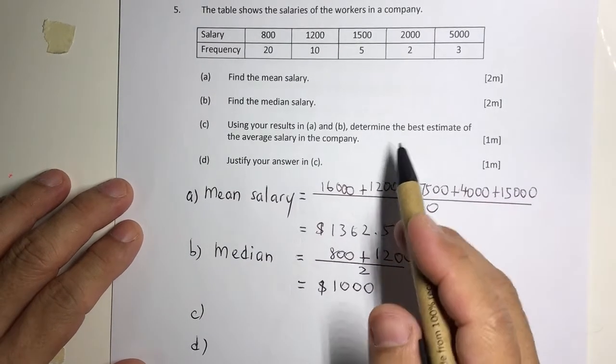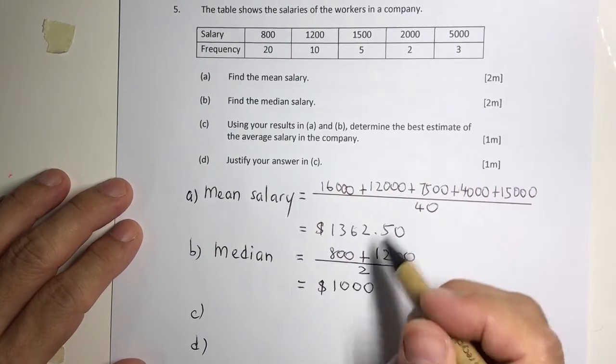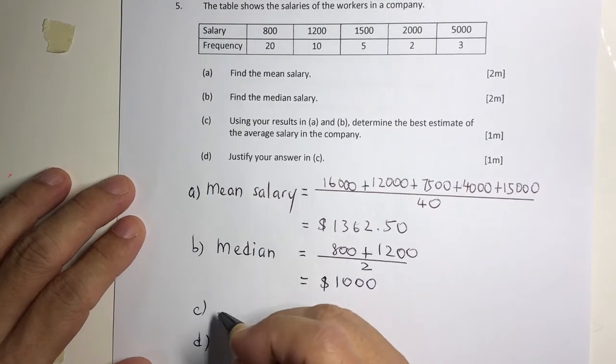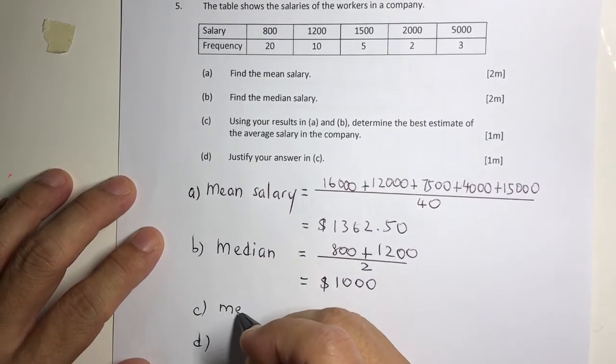Use your results to determine the best estimate. The best estimate in this case is the median.